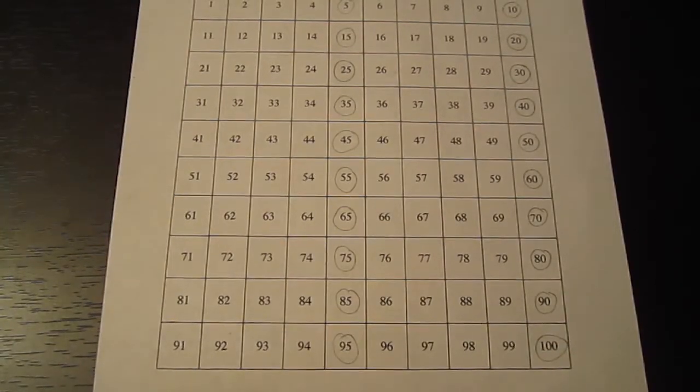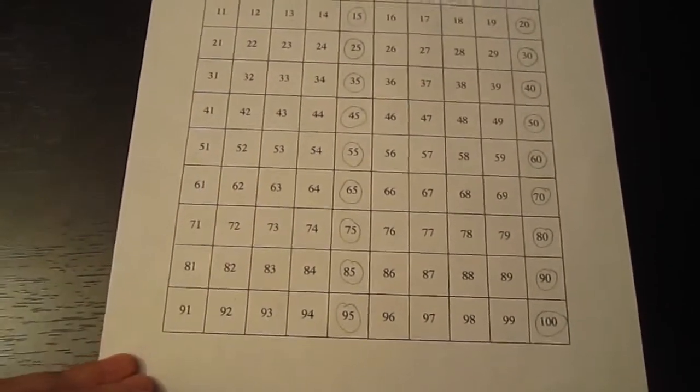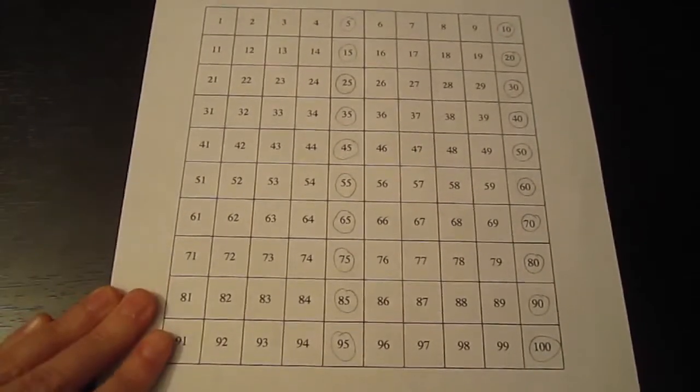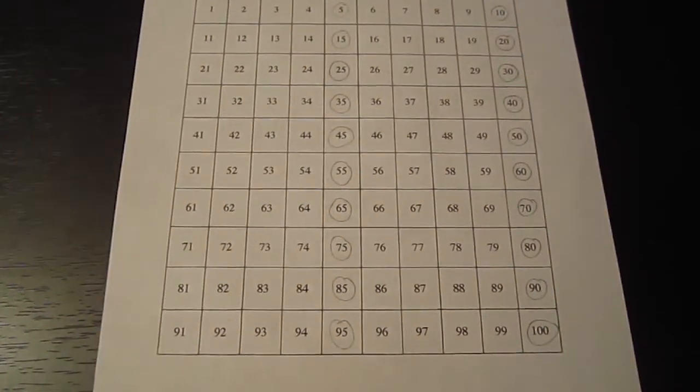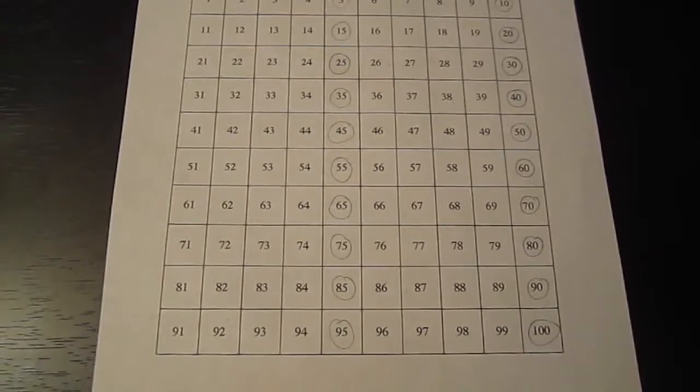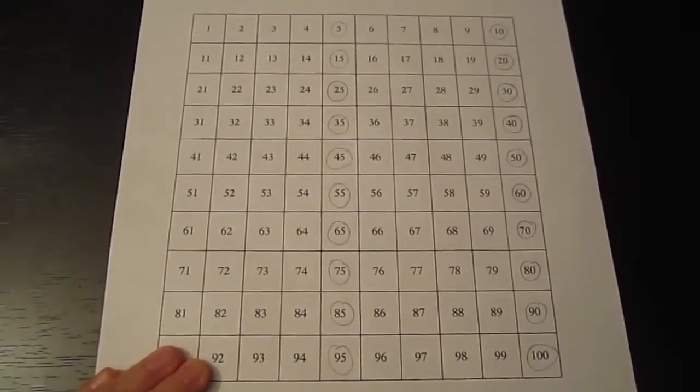We counted by 5s using a hundreds chart. Now, how about we start at the beginning together and count by 5, starting with 5 going all the way to 100.